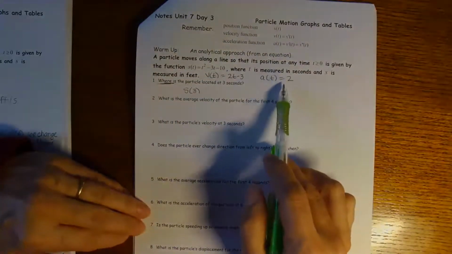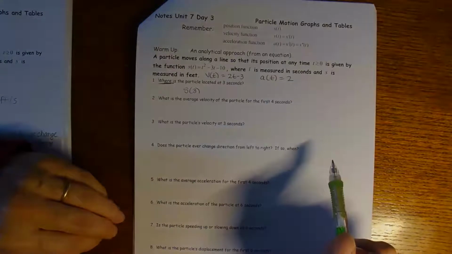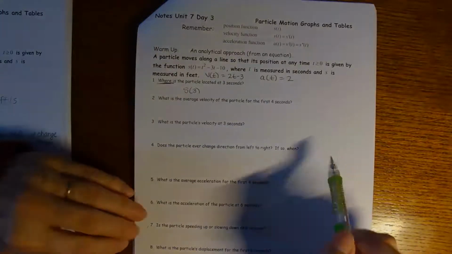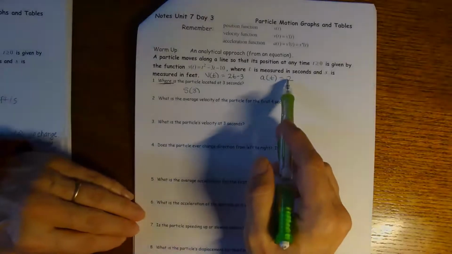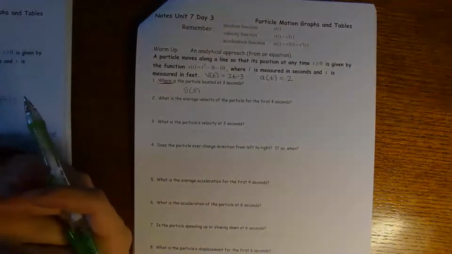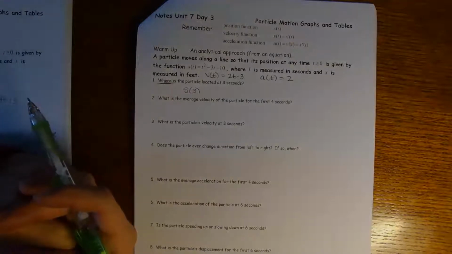Now with acceleration at 2, what does that tell you about acceleration? It's never 0 because there's not a variable, and it's 2. Is 2 a positive number or a negative number? So acceleration is always carrying the sign of positive, right? It's nice to think about that. You don't have to worry about it if it comes up later.